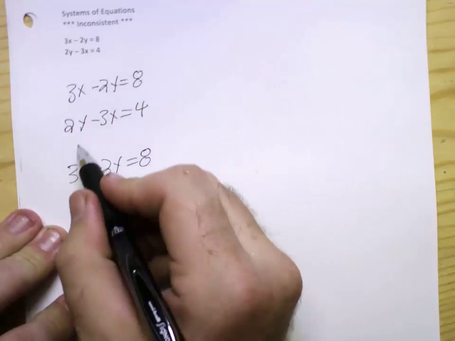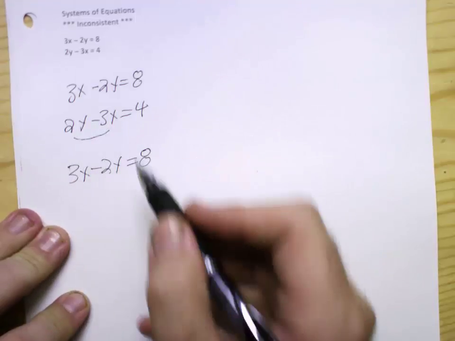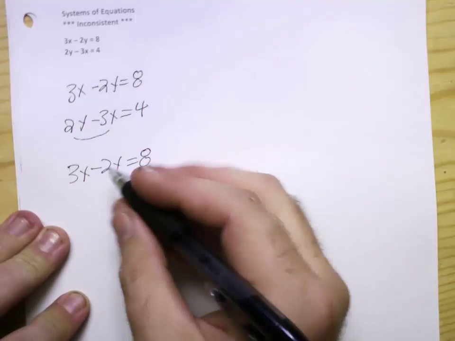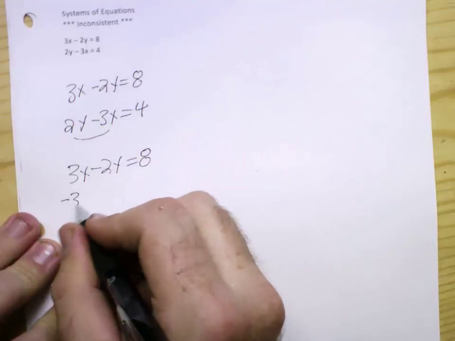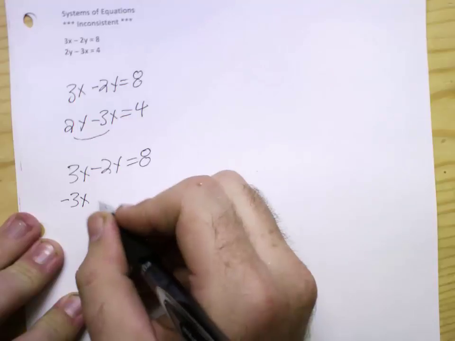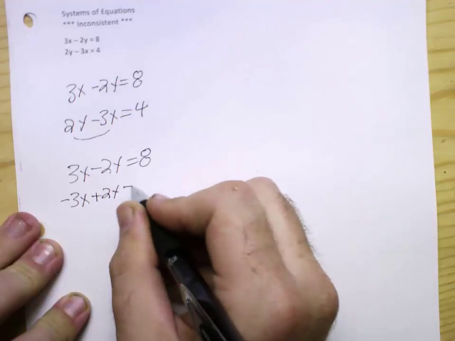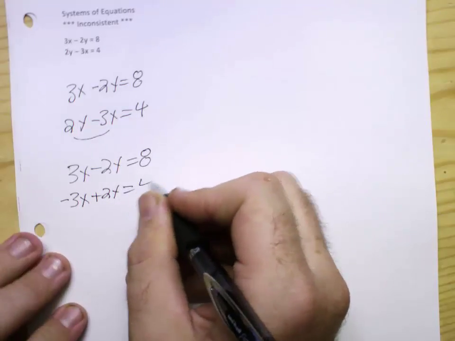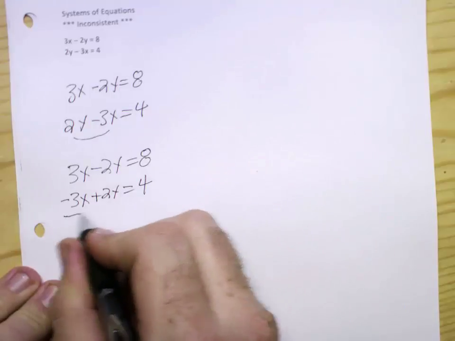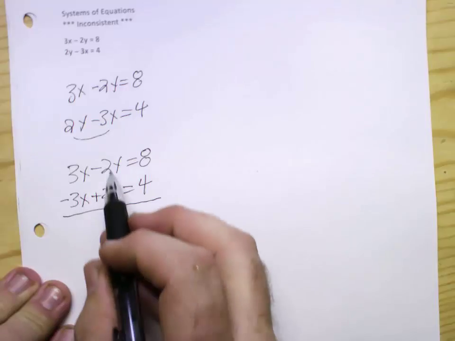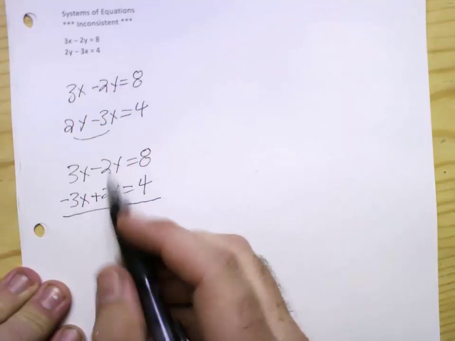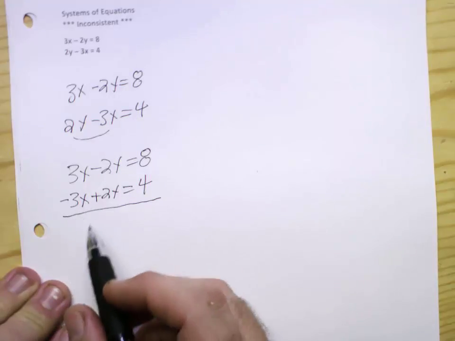And now what we're going to do is rearrange these so that we can do the addition method a lot easier. So I'm going to rearrange this so we end up with negative 3x plus 2y equals 4. And we see a problem right off the bat, because when we add up these two numbers with variables, we end up with zeros.